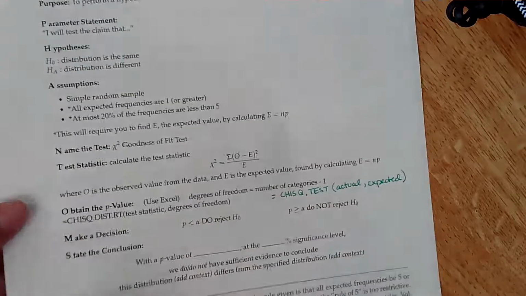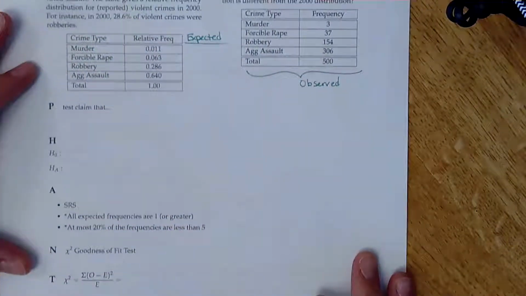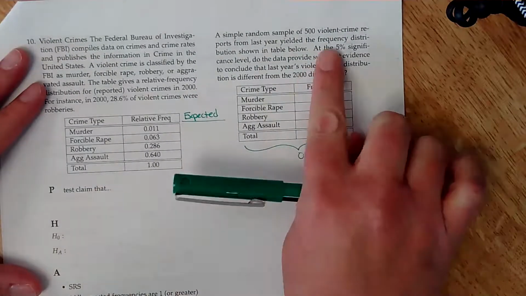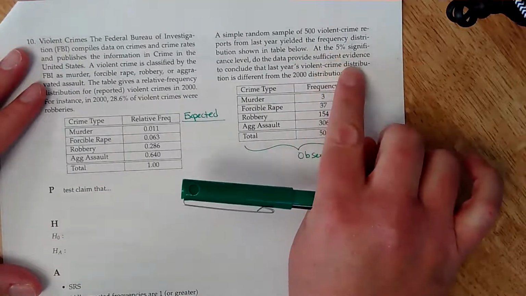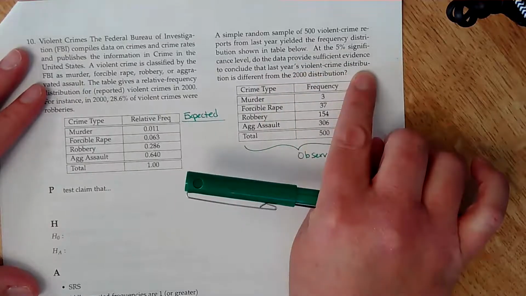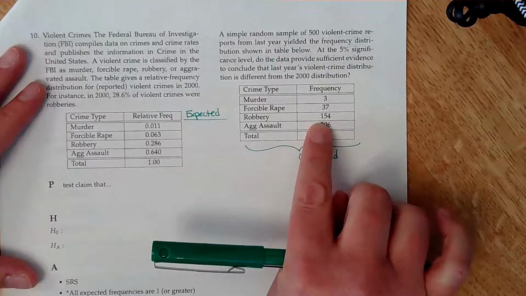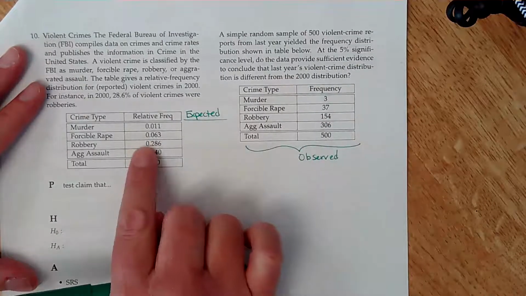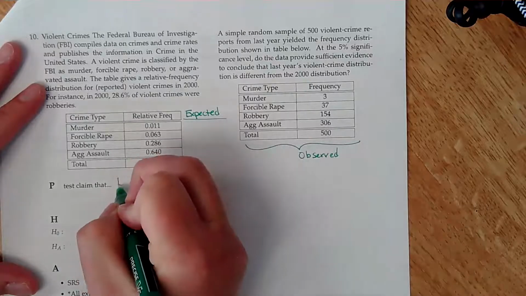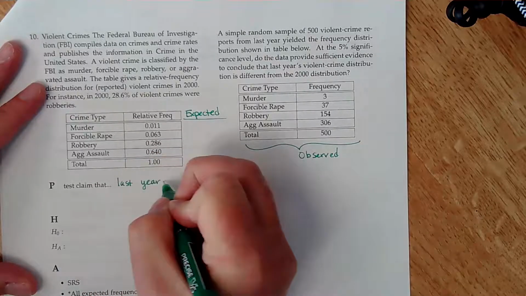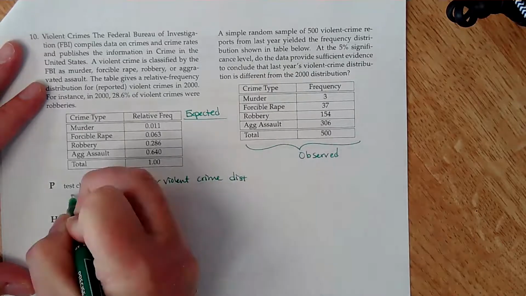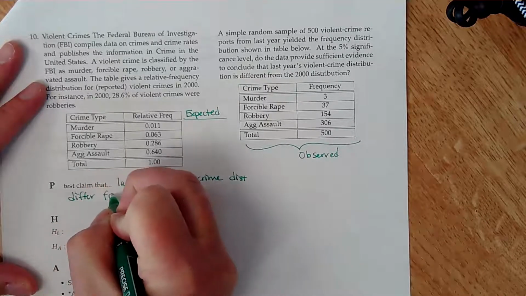All right, so let's actually work through this example here with these crimes. We are testing the claim, at the 5% significance level, does the data provide evidence to conclude that last year's violent crime distribution, which is represented here, is different from the year 2000? Okay, so testing the claim: last year's violent crime distribution differs from 2000.